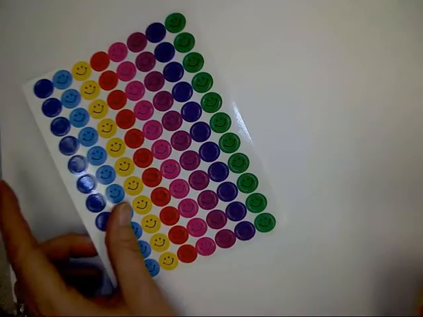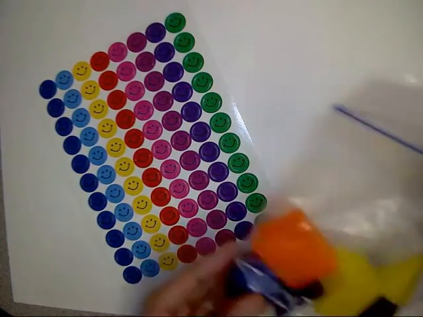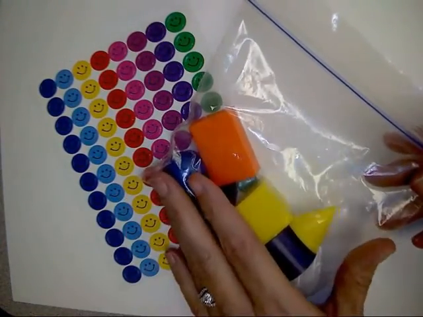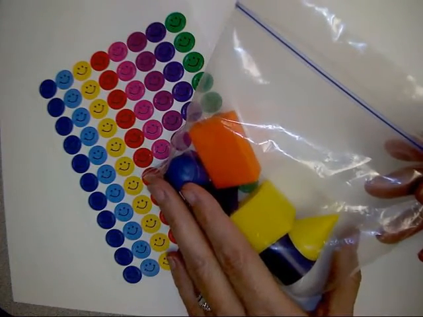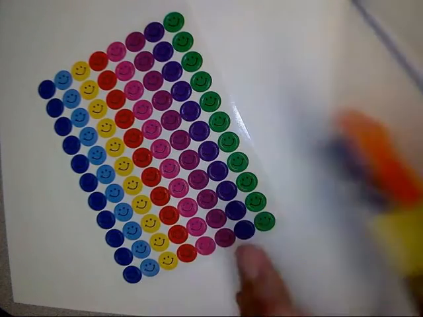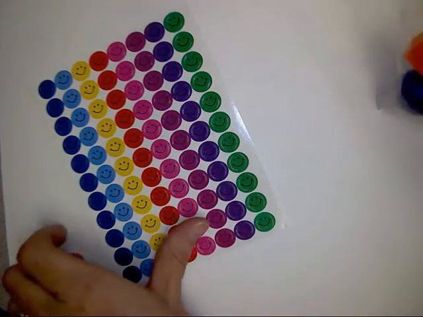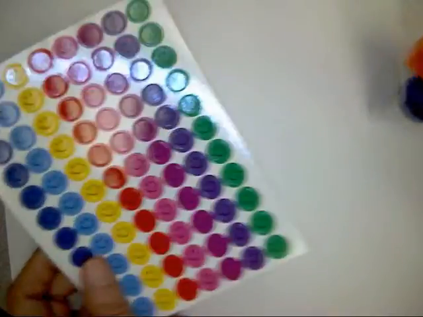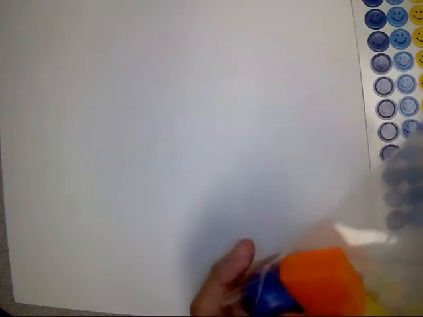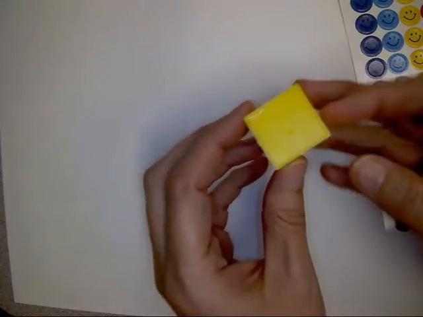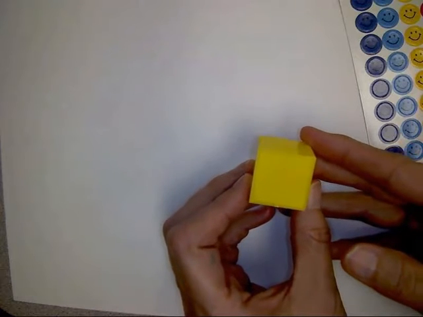Hi boys and girls, today you're going to need your stickers and also some of the 3D shapes that you have at home. So we are going to be thinking about the attributes of our 3D shapes, our three-dimensional shapes, and we are going to be talking about faces.